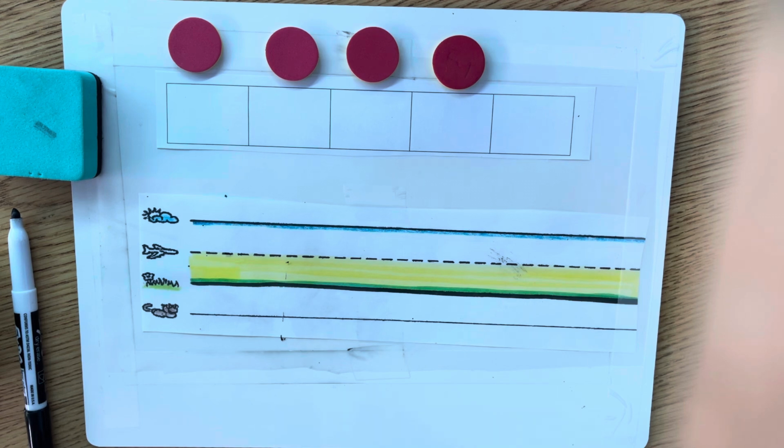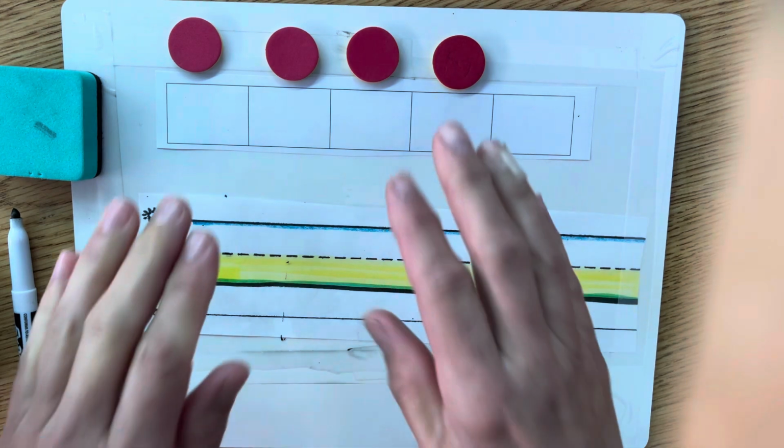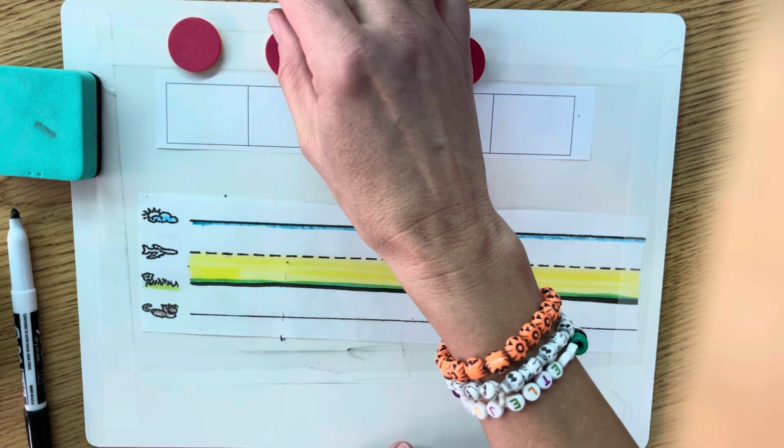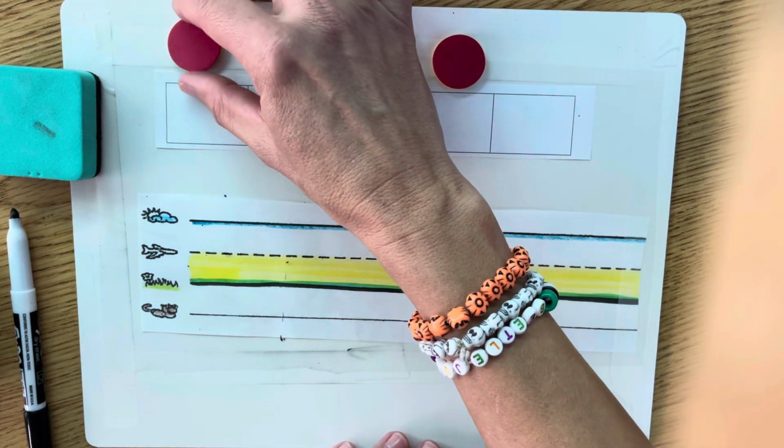Stretch out the word cot. K, ah, t. Hands are still on your head. Stretch it out again. K, ah, t. Now put your hands by your counter. Let's count the sounds we hear in cot.